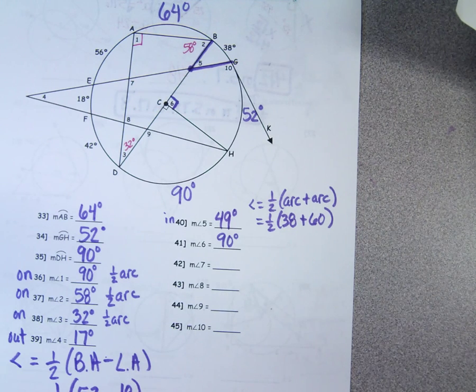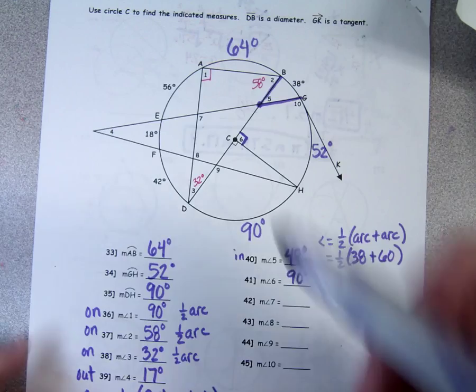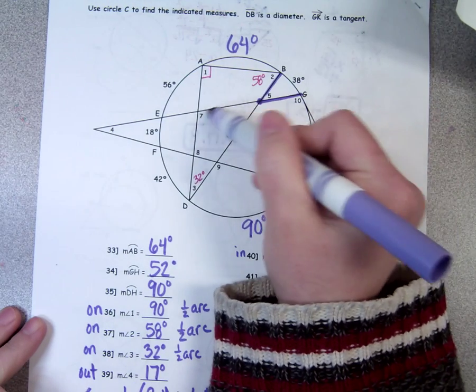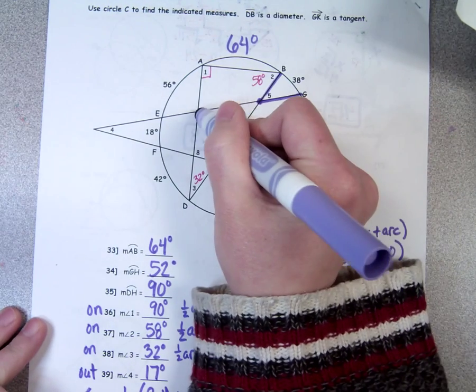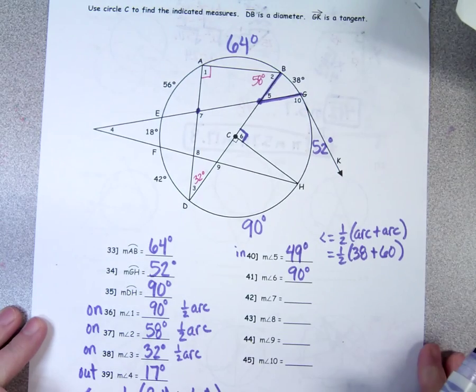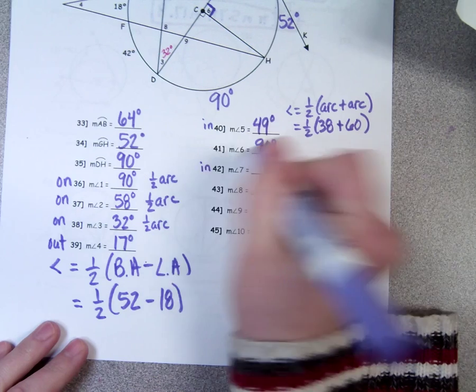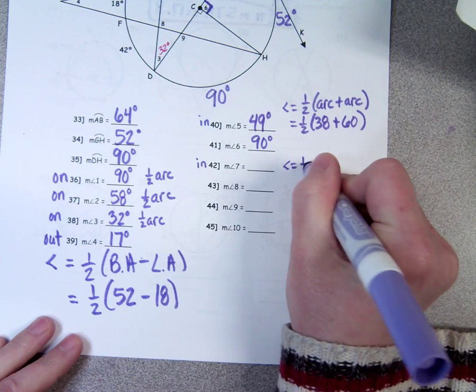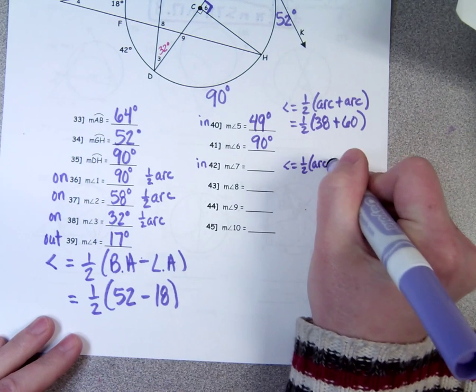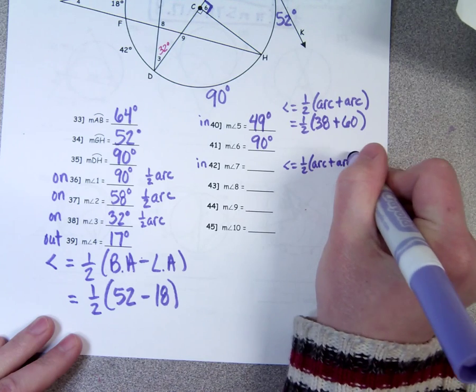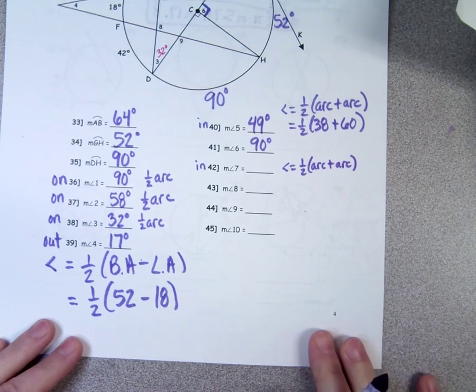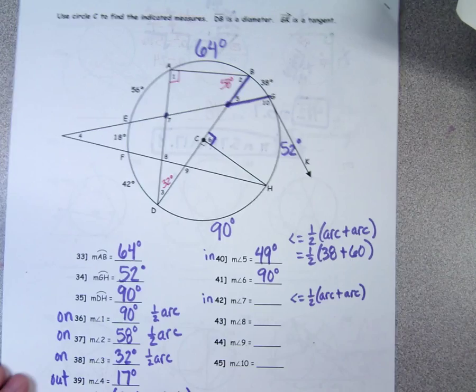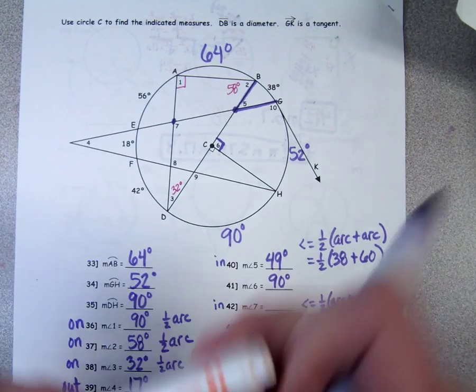Okay, measure of angle 7. So if you look at angle 7, here's angle 7 right here. You can see its vertex is in the circle, so it's going to be just like that last problem we did. So let me write it down that it's in. So I find the angle by taking half of arc plus arc. And let's just find angle 7. So when it's in, this is when I need to make the X with my markers.